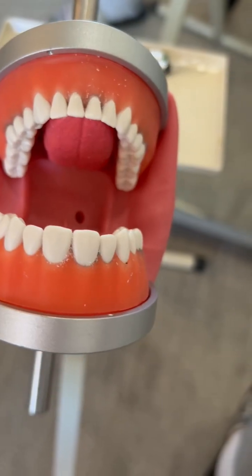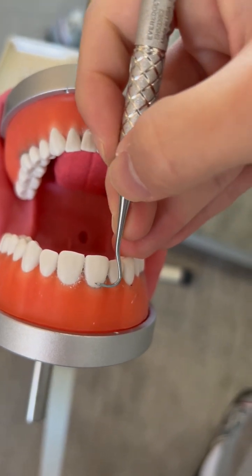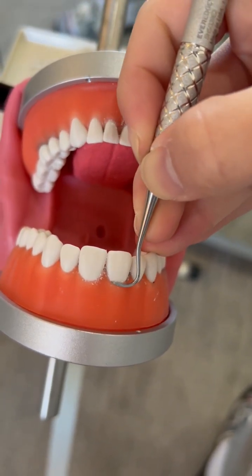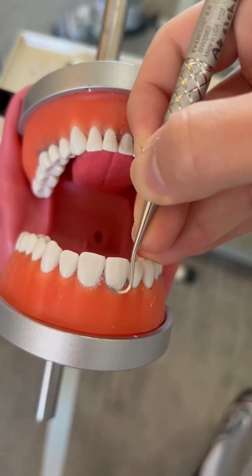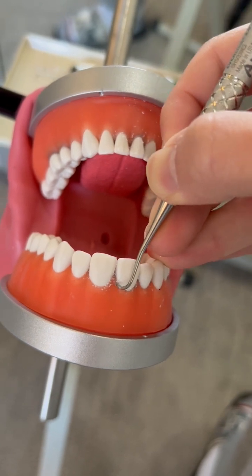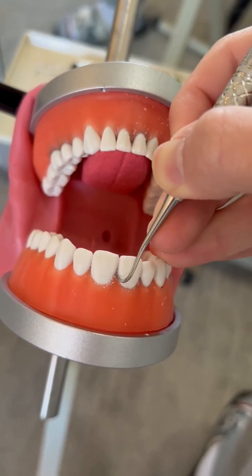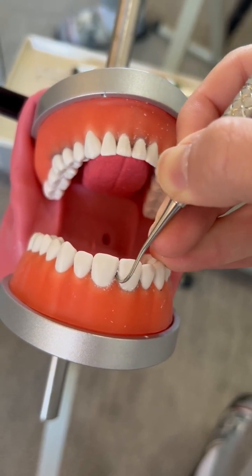I will do the surfaces away from the condition. Start at the midline, side to side, pivot and roll, side to side, pivot and roll, knock, knock. Only go half of the interproximal space.